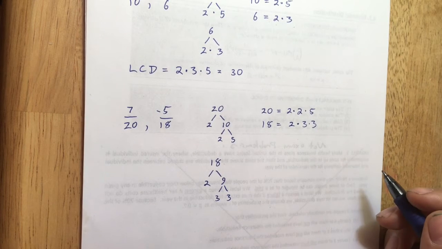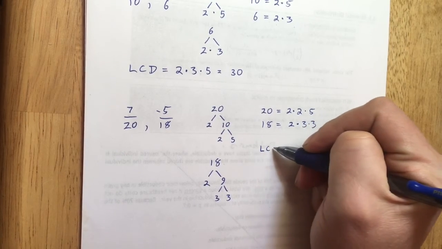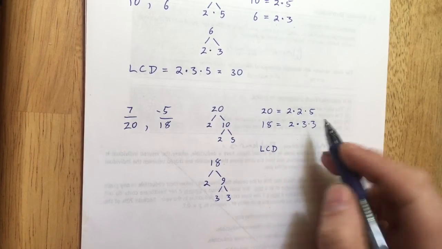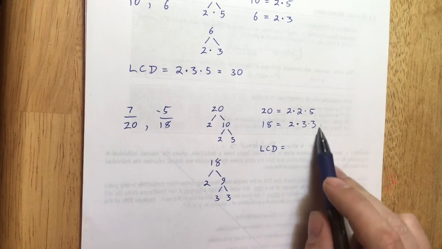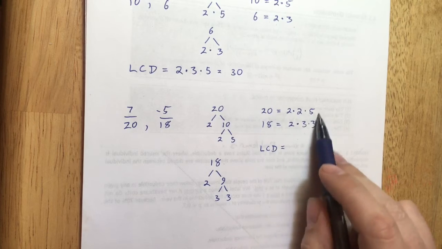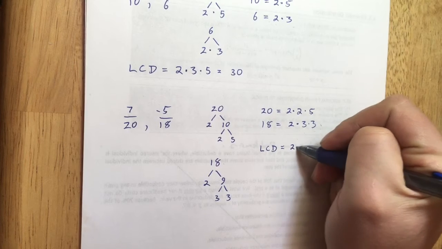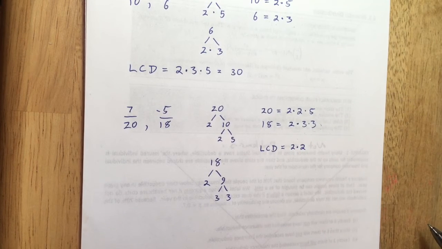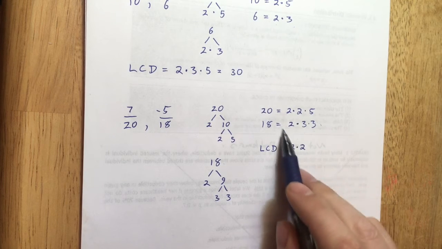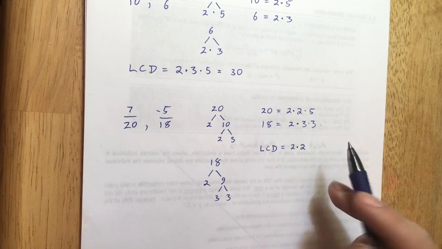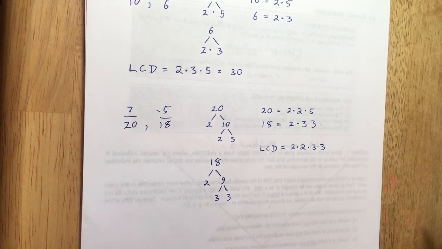So for my LCD, I'm going to look at each factor and write down the most number of times that it occurs in any one factorization. So let's start with 2. How many times does it occur here? Once. How many times does it occur here? Twice. So it occurs at most 2 times, so I'm going to write down two 2's. Then I go to 3. How many times does 3 appear here? Twice. How many times does it appear here? None. What's the most number of times it appears? Twice. So I'm going to have two 3's.